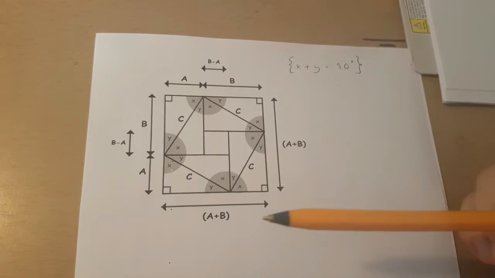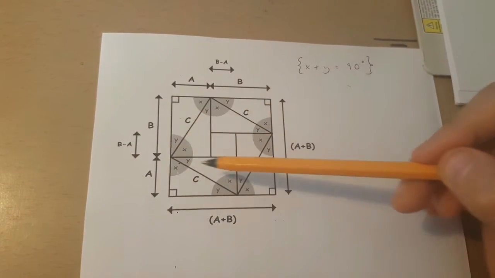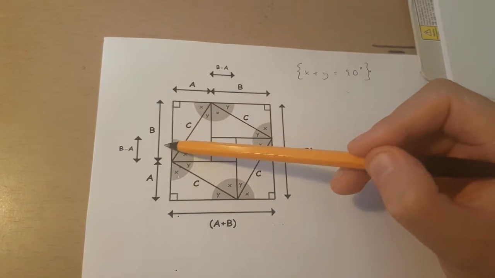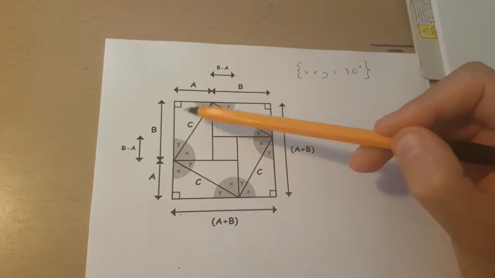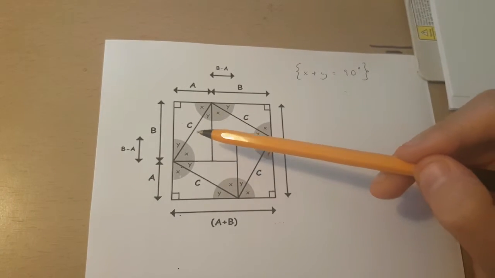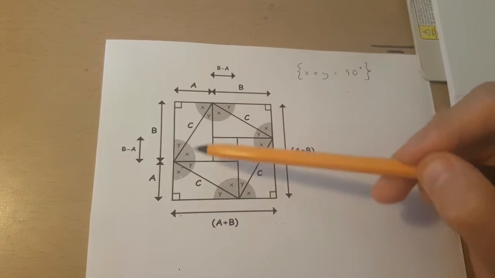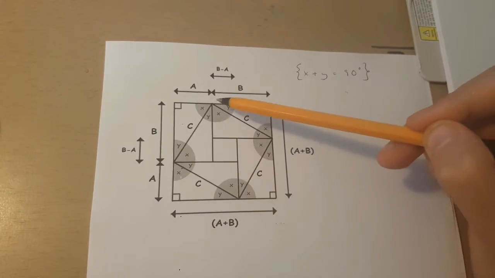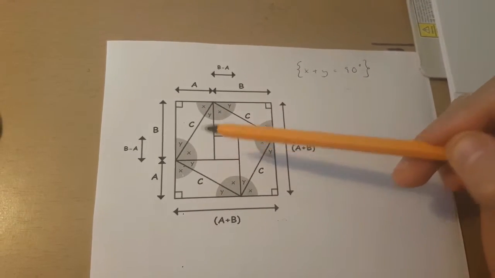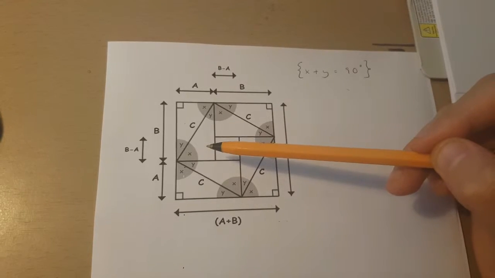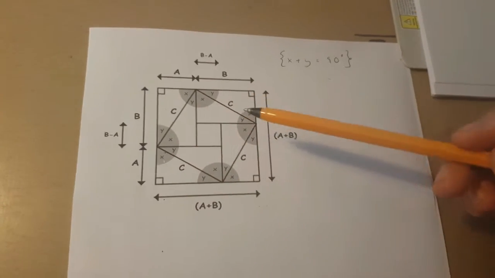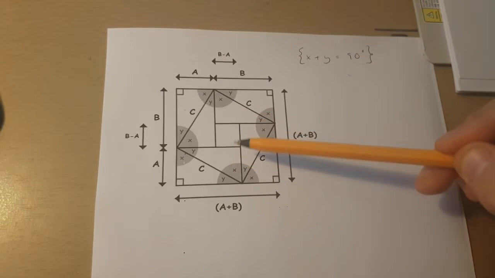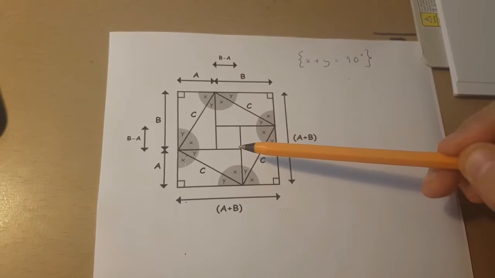Now in this diagram, you're also going to find rectangles. They have areas of a times b, which is length times height. Now, if you divide these rectangles into two, what you will find is right-angled triangles, and they have an area of half ab. Finally, let's turn our attention to this little square at the center of this diagram.